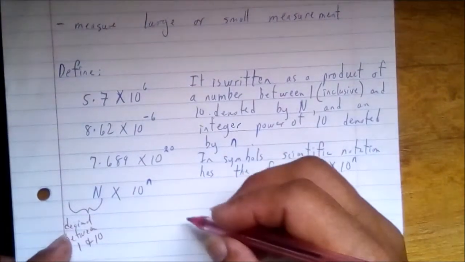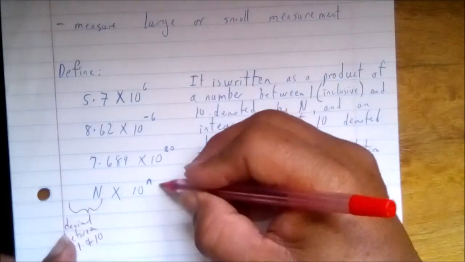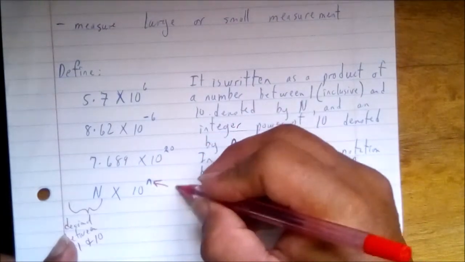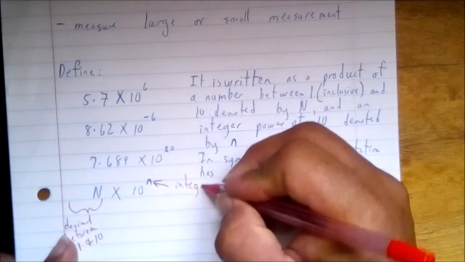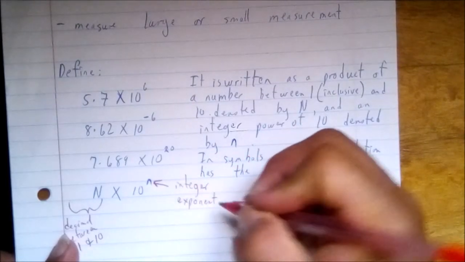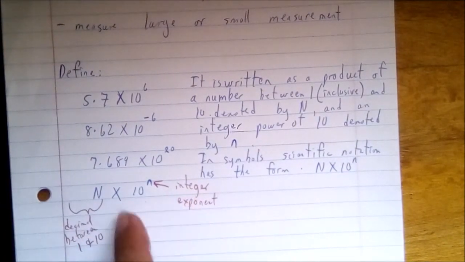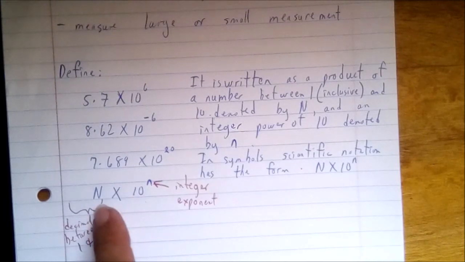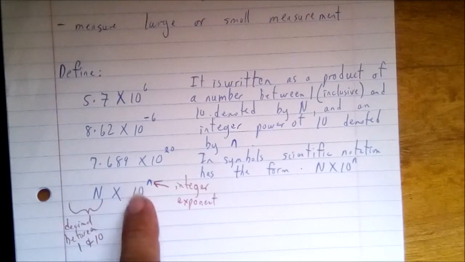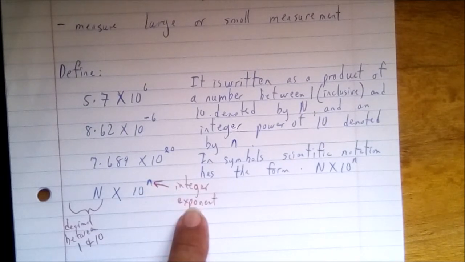And this one here is the integer exponent. The small n is the integer exponent. So that's what we mean by the definition of scientific notation. Remember, it is simply the product of a number between 1 and 10, and it has a base with a power, which is an integer exponent.